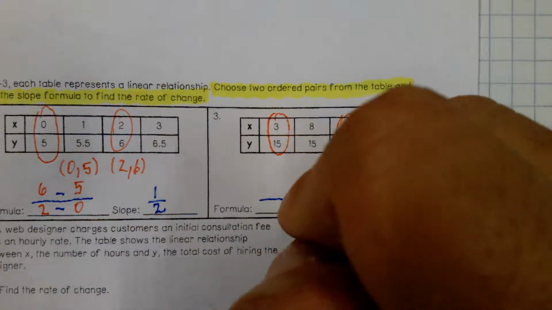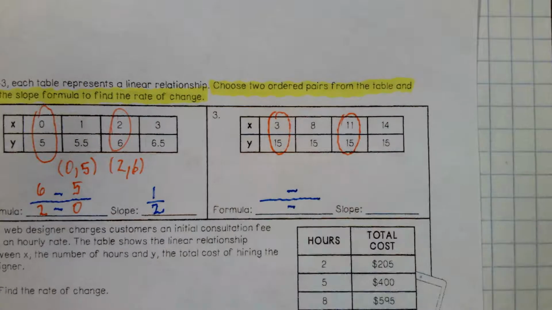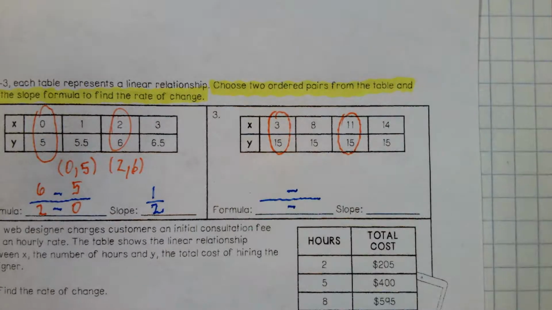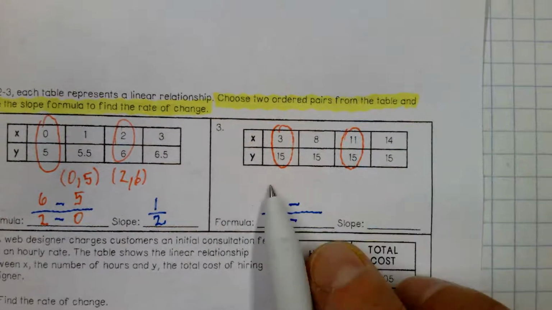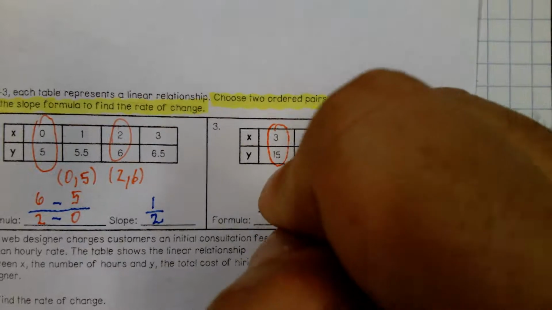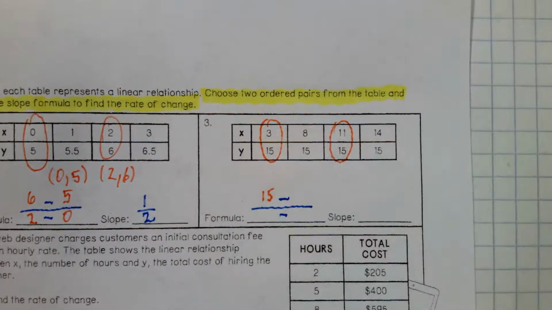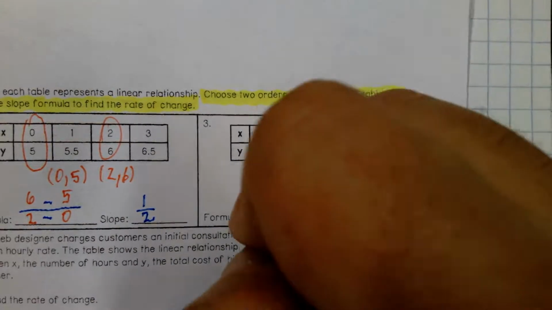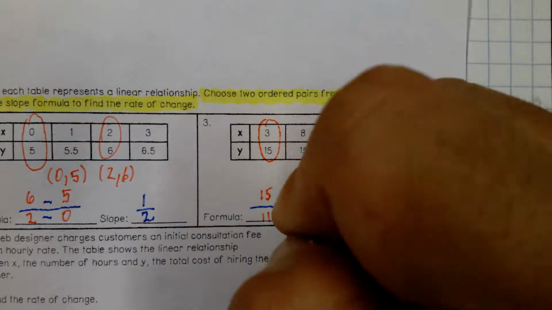Set up your slope formula. Let's plug in those numbers. So what do we have? 3 and 15 and 11 and 15. So it looks like 15 goes on top for either. What would be the bottom, the x value? 11. That's good. So that means this is 15 and 3.